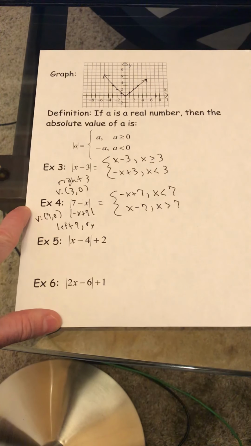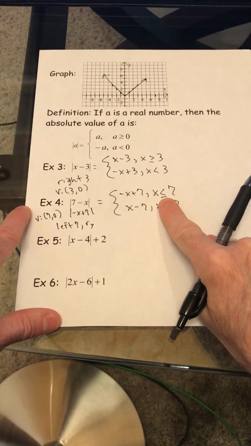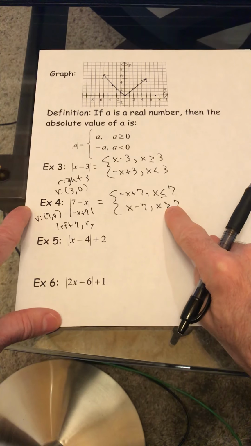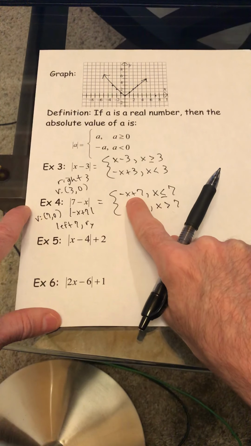And here's where, again, it's kind of up to you. If you always like to get in the habit of making the top one the equal to, you can do that. Again, one of them has to be equal to, one of them is not. So that's usually one of the trickier issues that comes up.